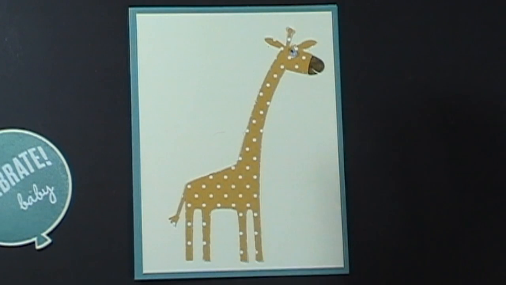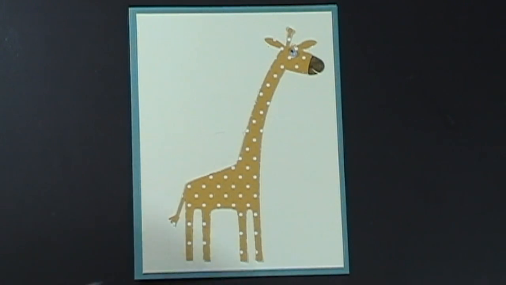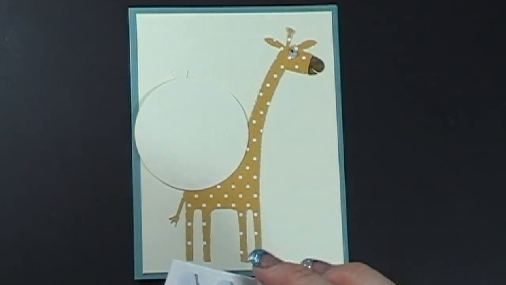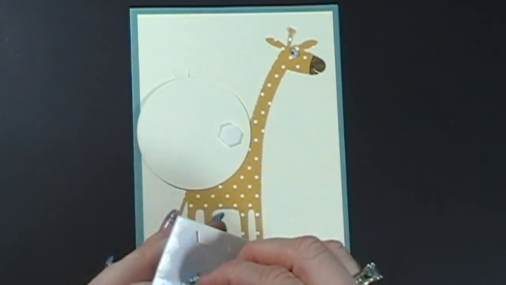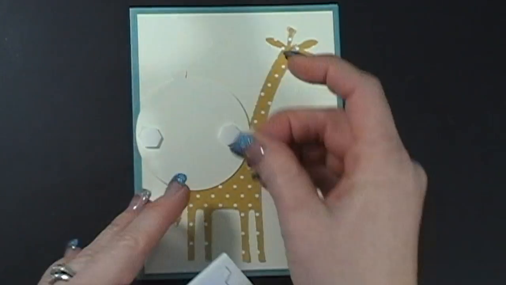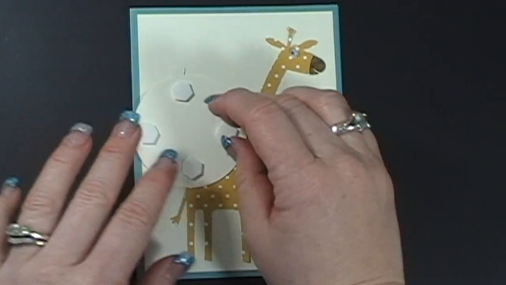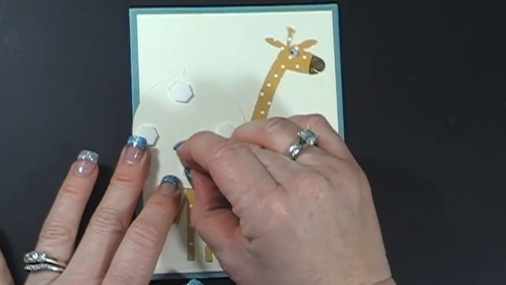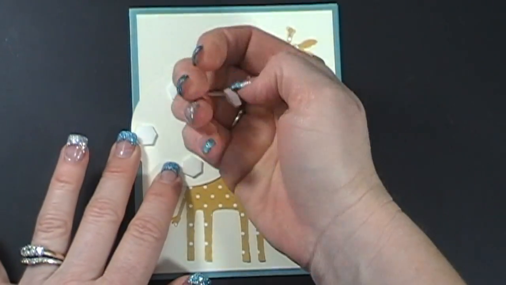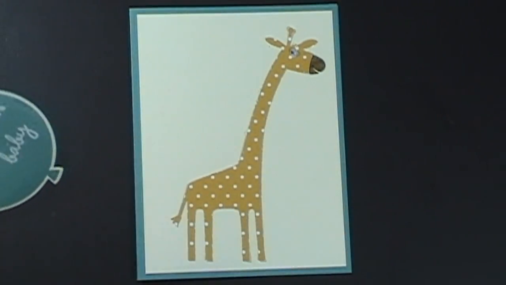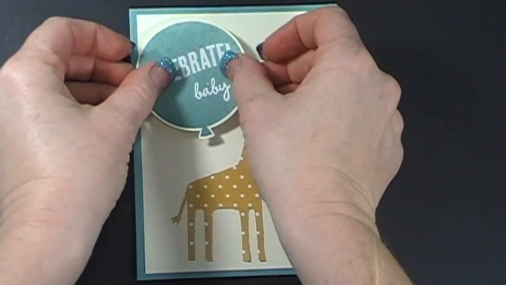This would be cute with nothing else, but it gets even cuter when you add this. Okay, so we're gonna do a few dimensionals, and I'm gonna do them around the edges because I don't want my balloon to sag down anywhere. I really don't like that. So I'm adding quite a few just so that I don't have any of those weird spots. And I'm gonna add the balloon right here.